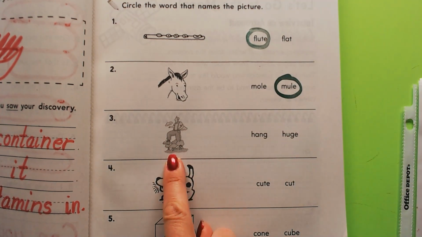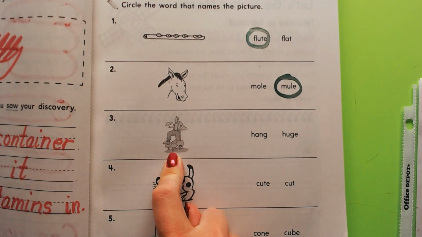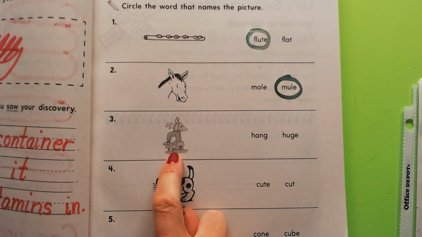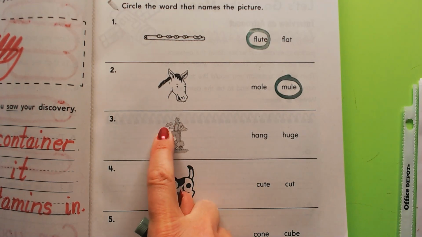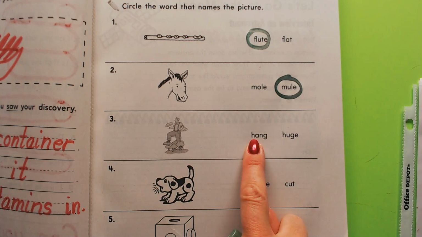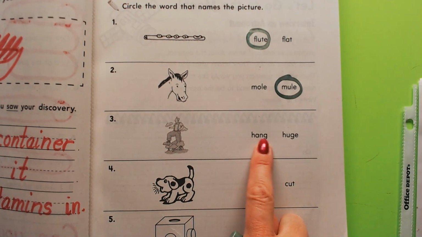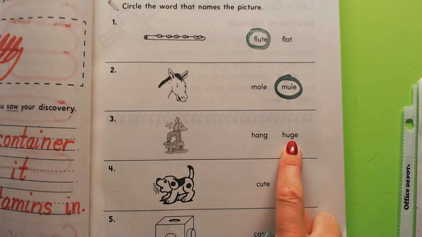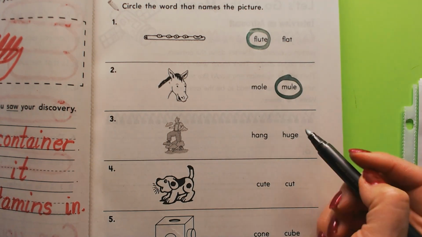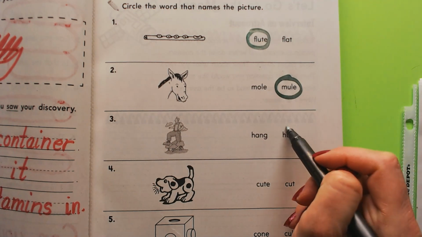Okay, what's happening here? Man, he's huge. He's bigger than those trees. His head is up in the clouds. He's huge. Which of these says huge? Not that one. Huge. That E also makes the G say its soft sound.